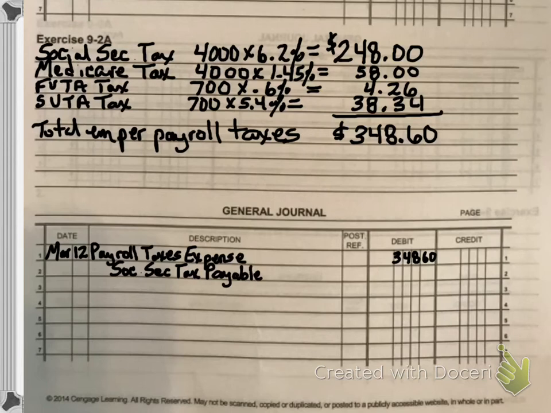You do have to write Social Security tax payable, $248. Medicare tax payable, $58.